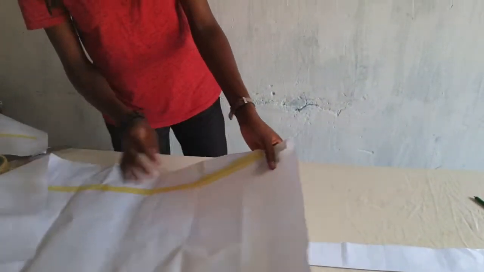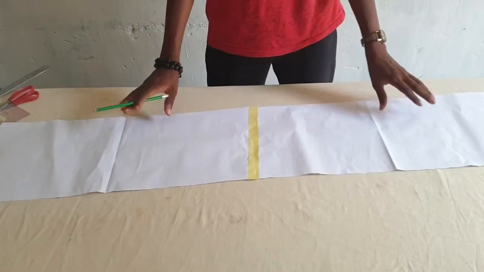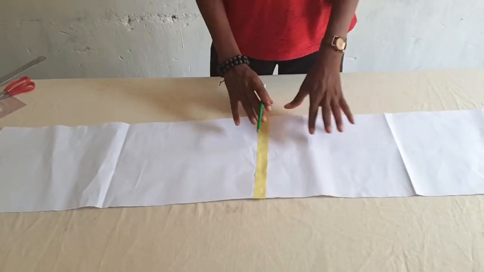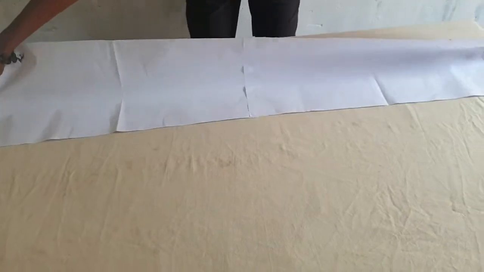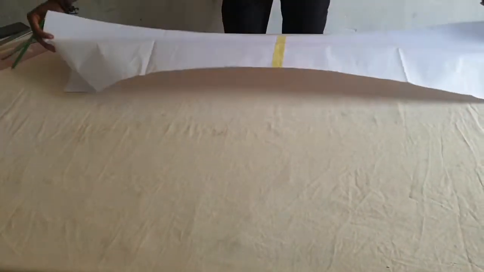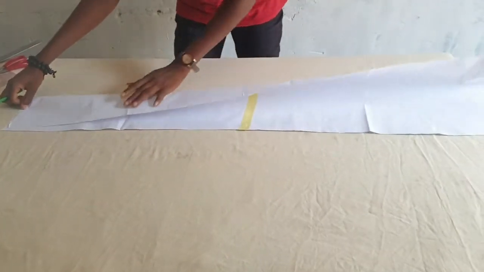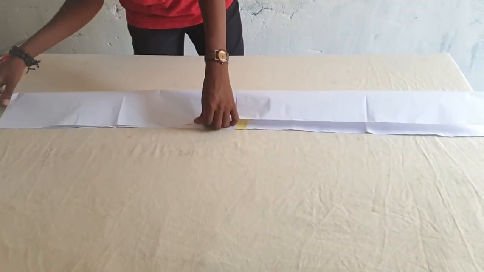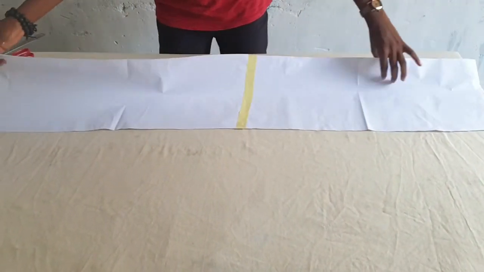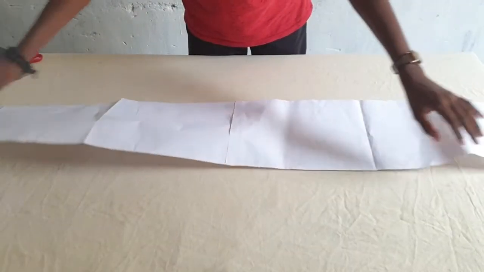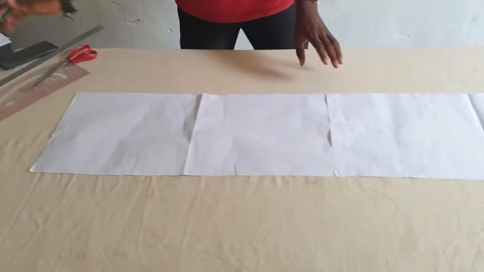Let me show you that. Okay. This paper is not long enough. Let me quickly. Okay, so I have the paper for the back panel. I'll just fold it into two. Don't let me fold it. Let me just use it, because if I fold it, it won't be wide enough for us to use. So let me just leave it like this.